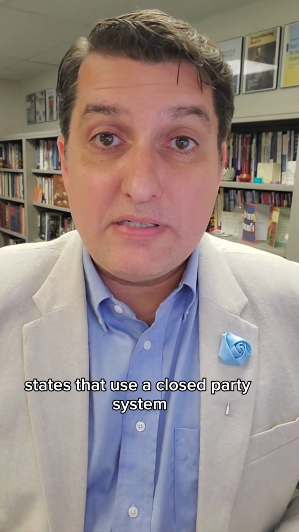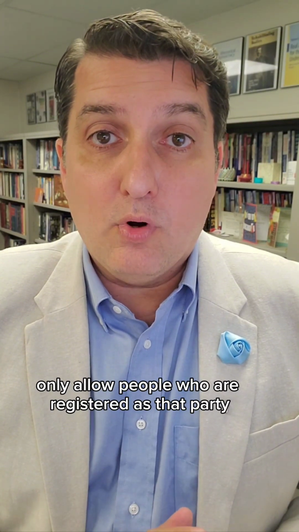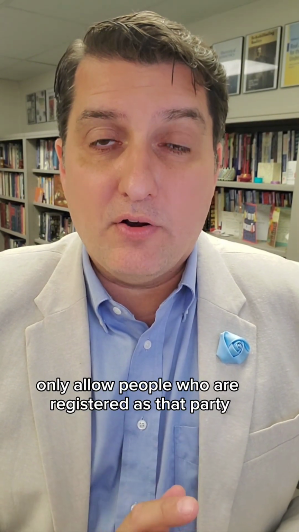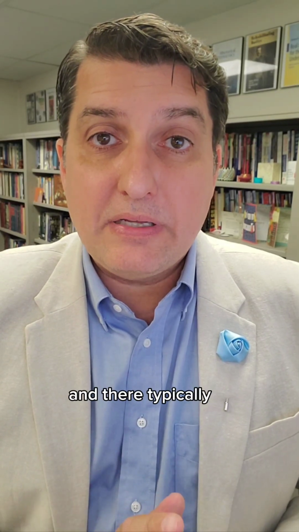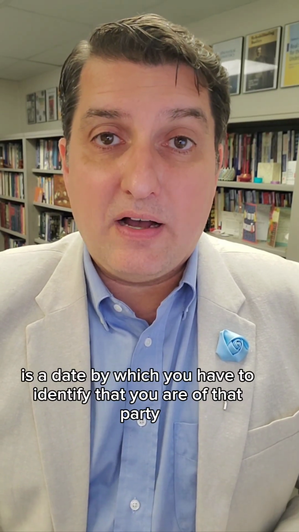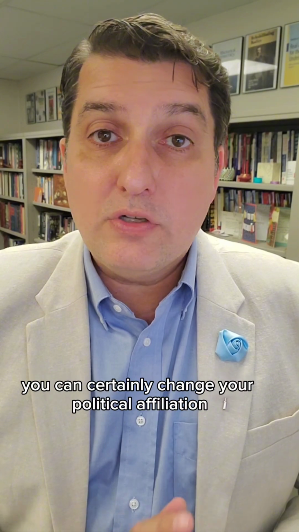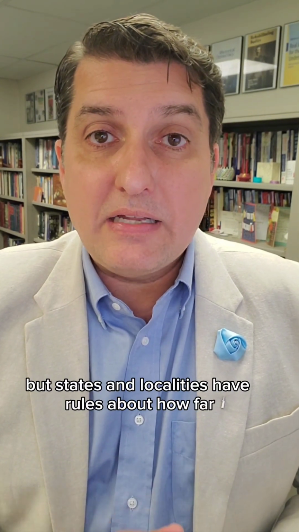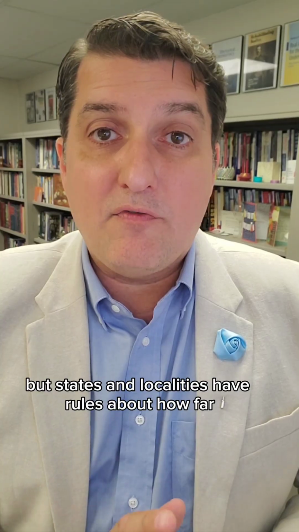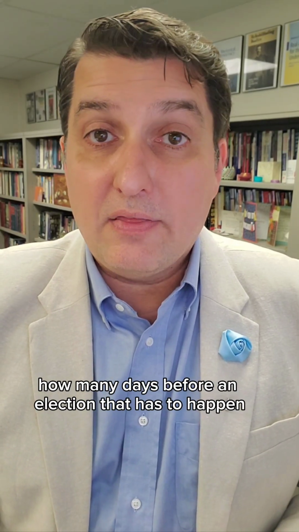States that use a closed party system only allow people who are registered as that party to participate in that respective party's primary. And there typically is a date by which you have to identify that you are of that party. You can certainly change your political affiliation on your voter registration, but states and localities have rules about how many days before an election that has to happen.